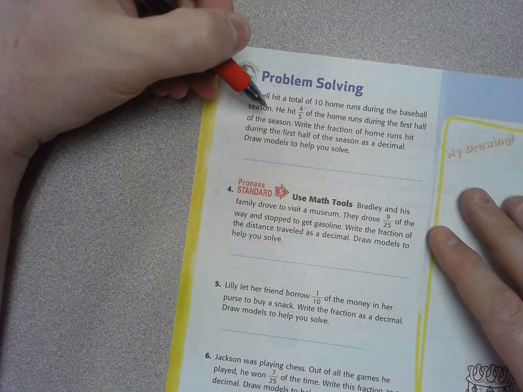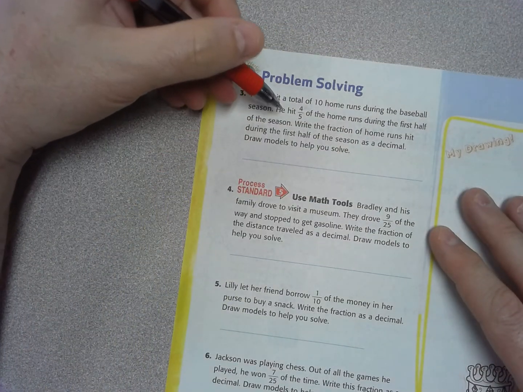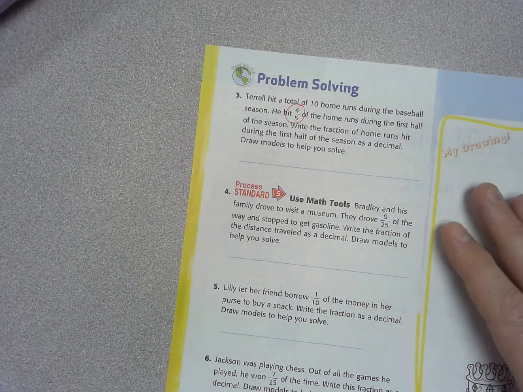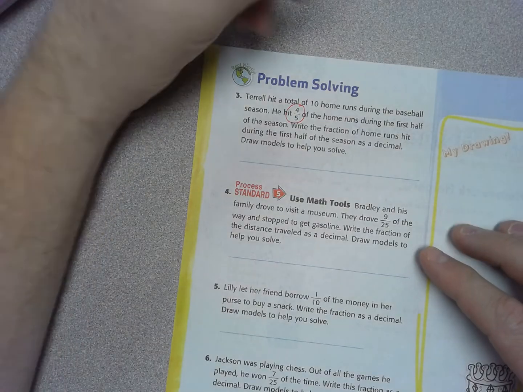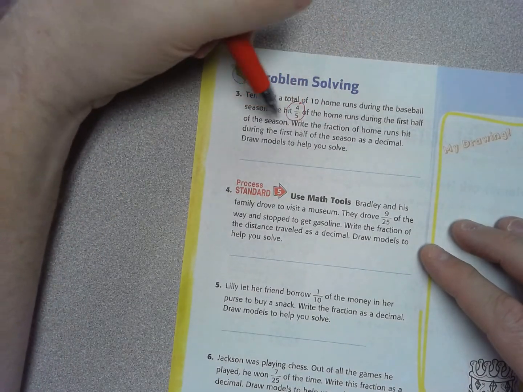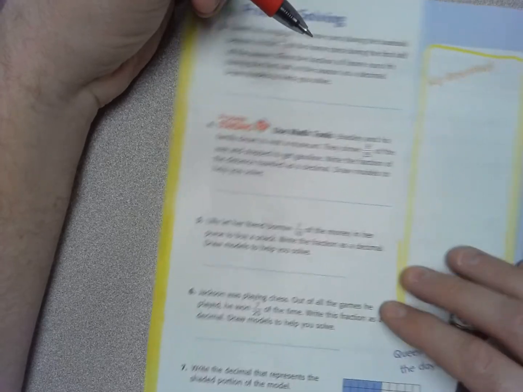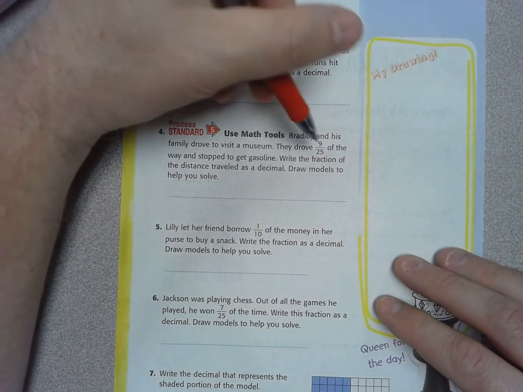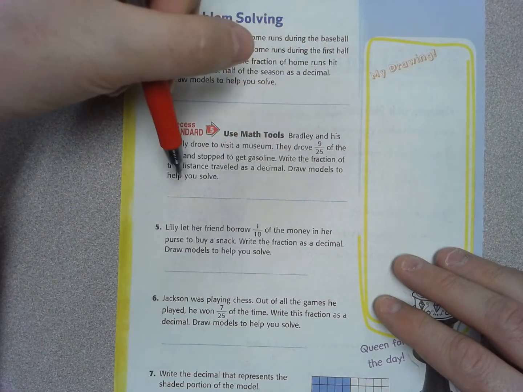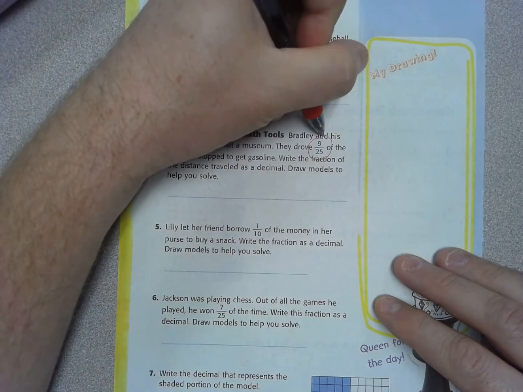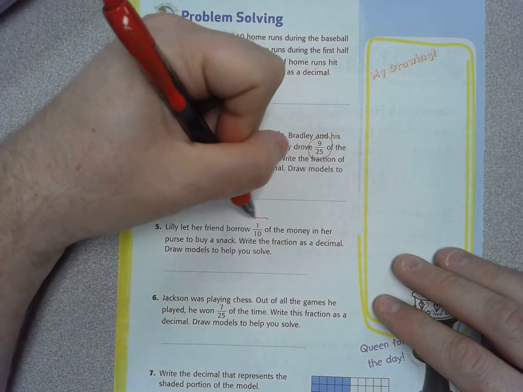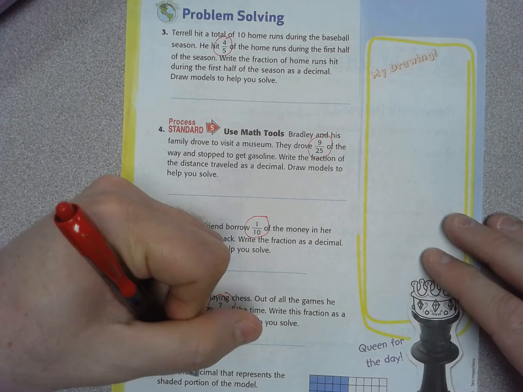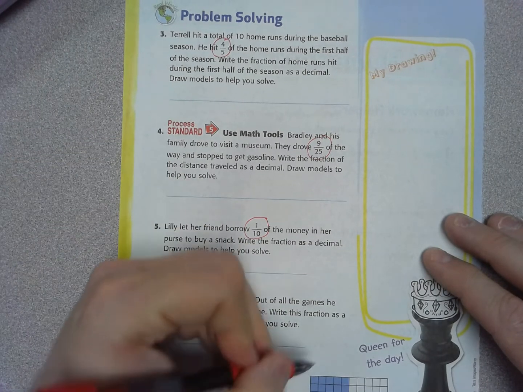Backside, again, look at the fraction. During the first half, you're going to look at this fraction right here. Because it says write the fraction of home runs hit as a decimal, you can write that as a decimal. Bradley and his family drove to the museum. They drove 9/25 of the way and stopped for gas. Write the fraction distance traveled as a decimal. Again, as a decimal. And then we have to write the decimal that is shown right here.